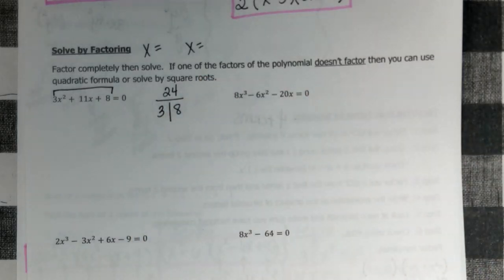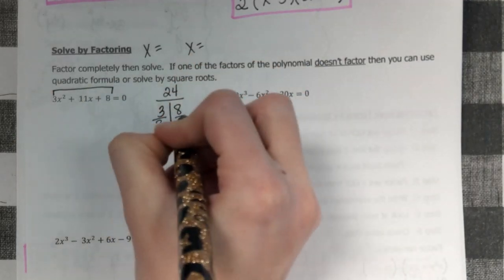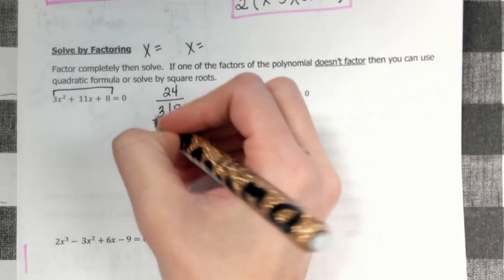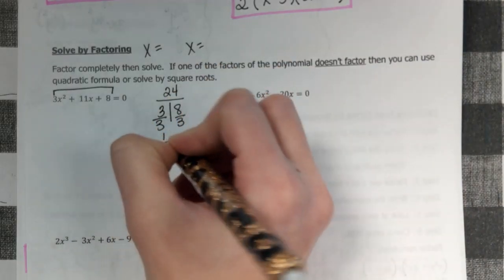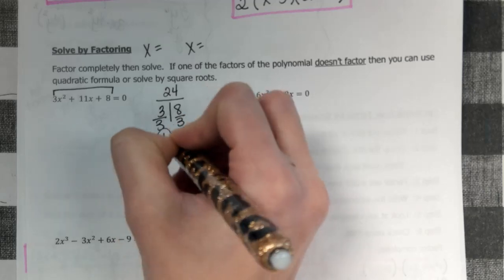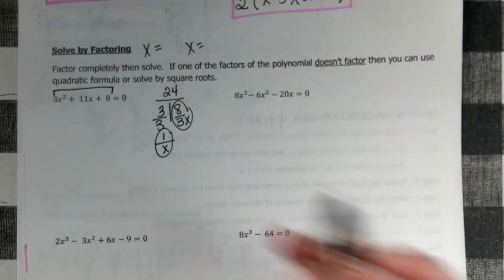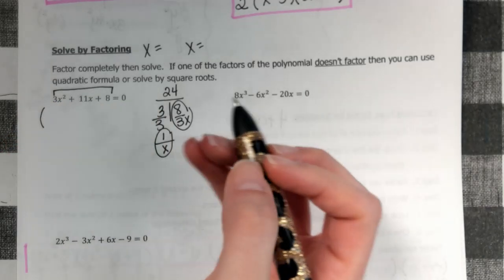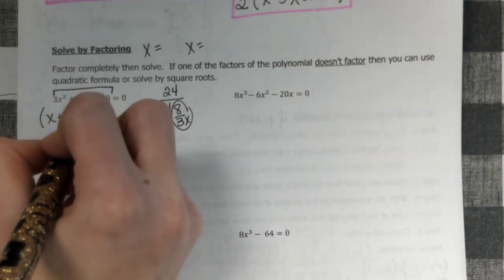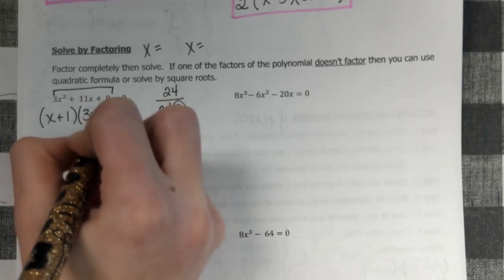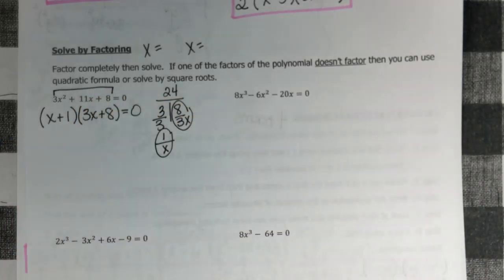Once I get my 3 and 8, what do I need to do with that? You remember? If I multiplied at the beginning, divide by 3. I have to divide it out, divide by 3. 3 over 3 simplifies to 1, but what do I have to put it over? X. And then 8 over 3 doesn't simplify, so I tack on x at the bottom. So my factored form would be x plus 1 times 3x plus 8 equals 0. You can write 3x plus 8 times x plus 1. The order doesn't matter as long as the sign is correct and the numbers right.